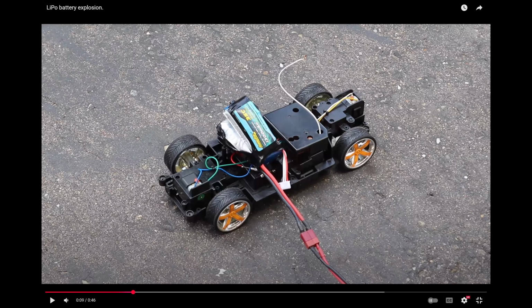But wait, there's more, because I think I have three of them here. This is another one, we're not going to watch the whole thing. So here it's inside of the bag, but you're still charging it correctly. And it just spontaneously ignited.